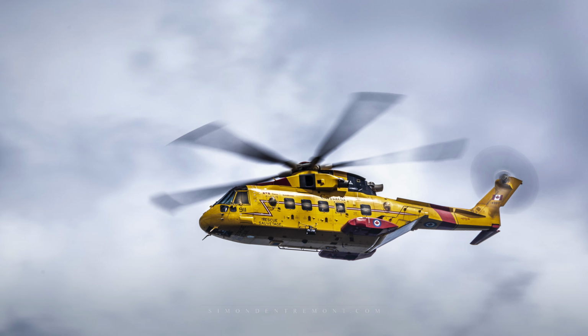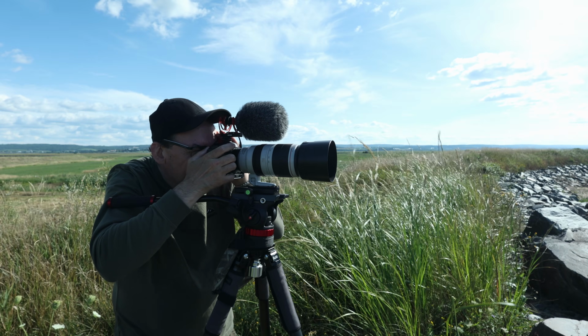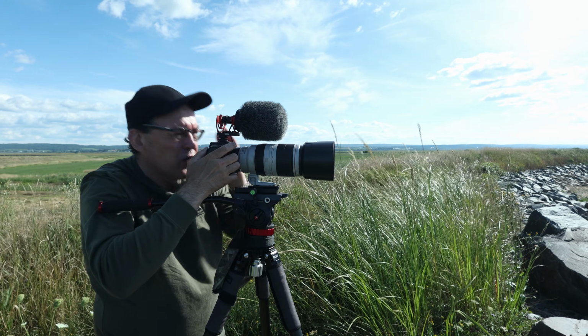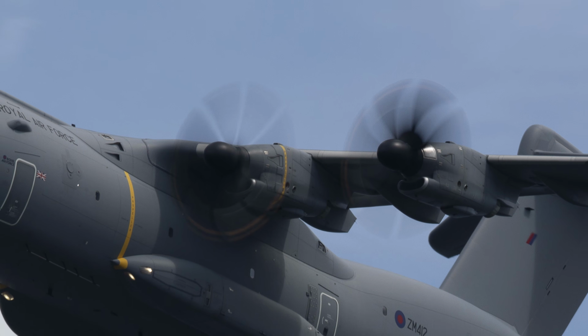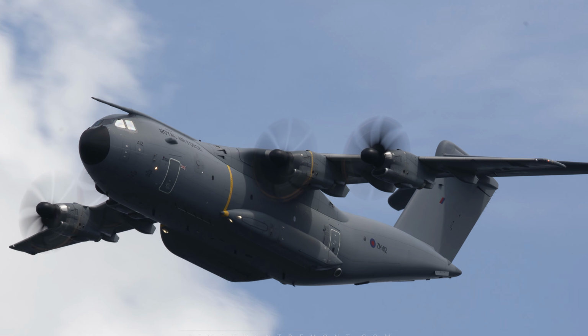How do we do this? We do this by using a slow shutter speed, but using a panning technique. That is a technique to accurately track the movement of the airplane or helicopter so that the body of it looks sharp, but the propellers look like they're moving. And by the way, this technique is very difficult.